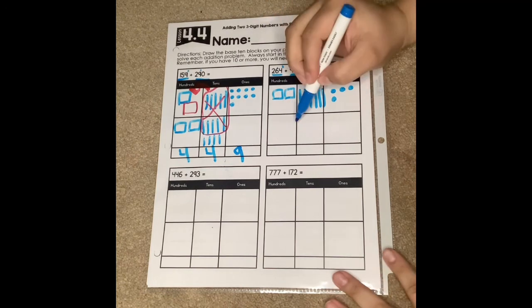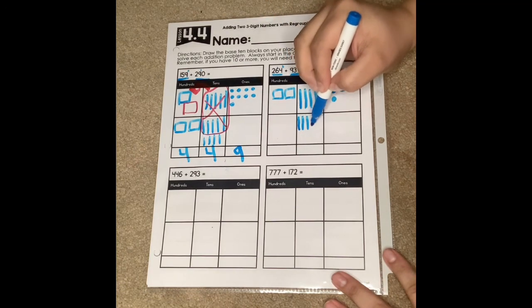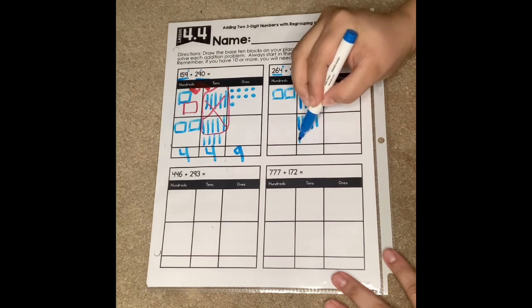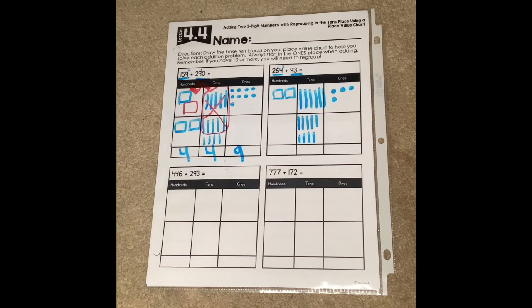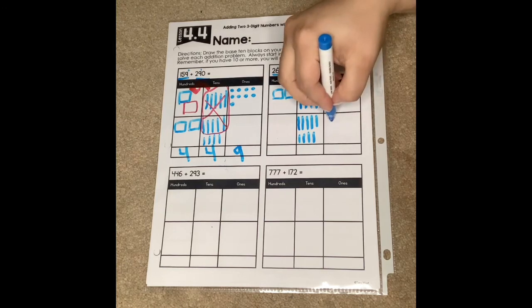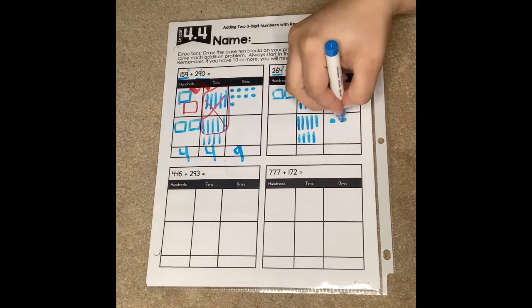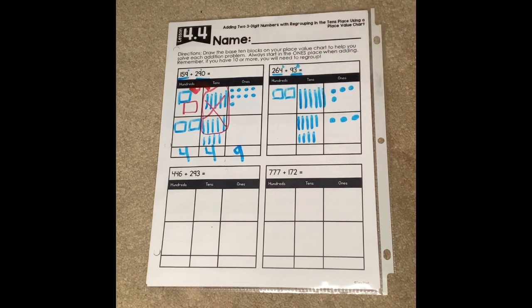Good job. So I'm going to draw 9 ten rods. 2, 3, 4, 5, 6, 7, 8, and 9. Now, how many ones do I have in the number 93? 3. So 1, 2, and 3.